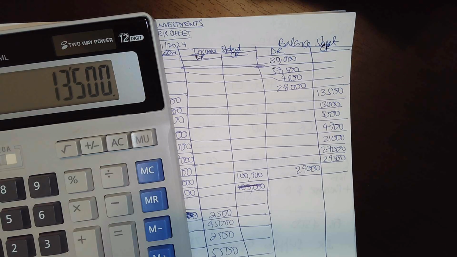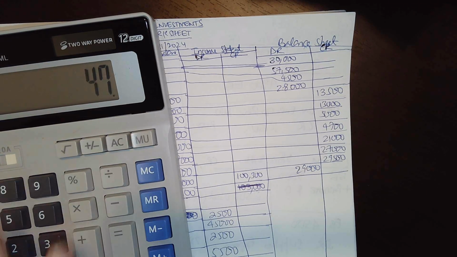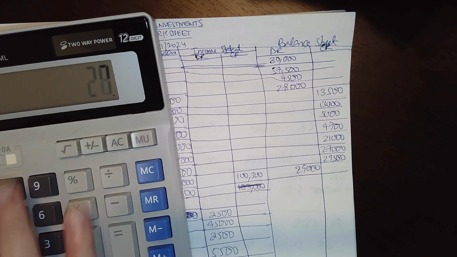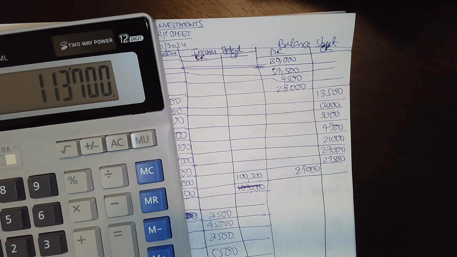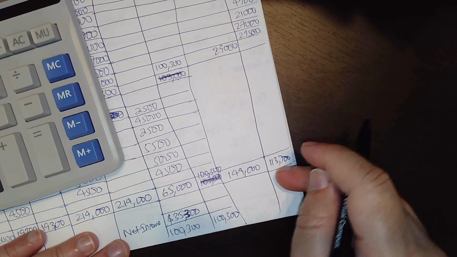13,500, 13,000, 5,000, 4,700, 21,000, 27,000, and 29,500. 113,700 is the correct number. So that is all the credit side.